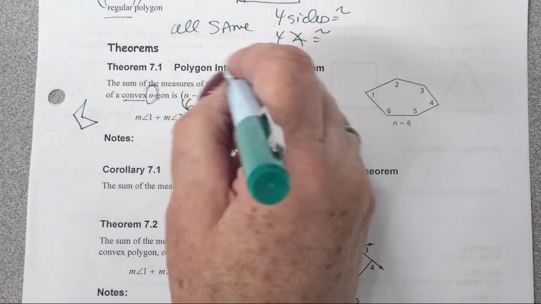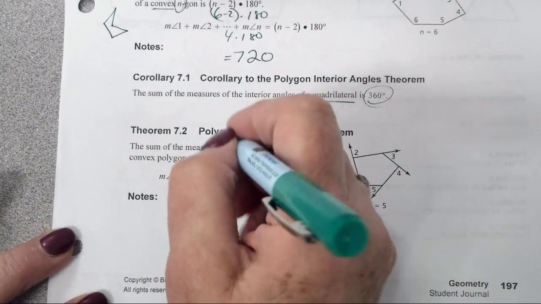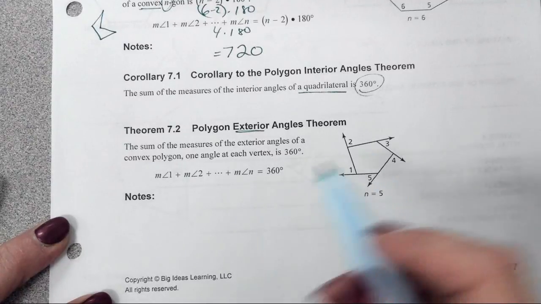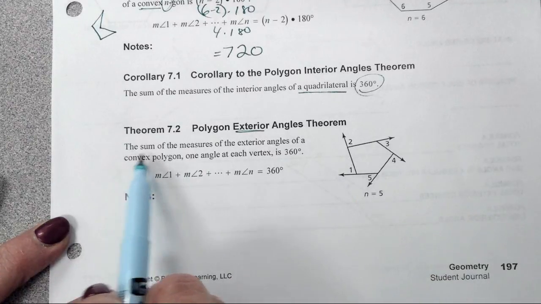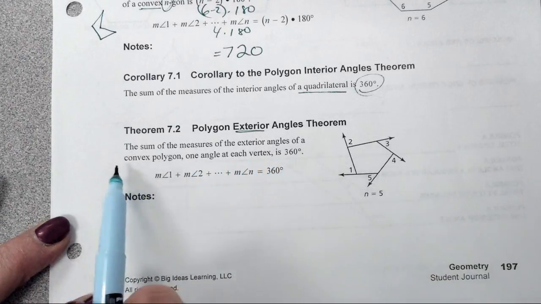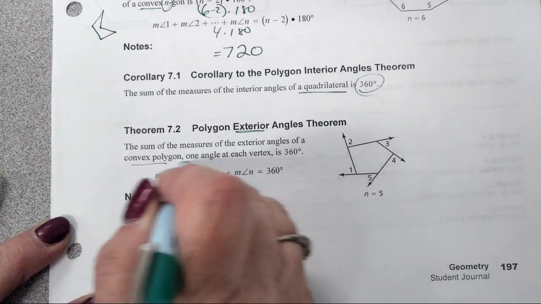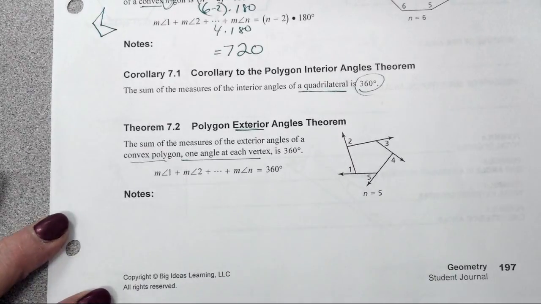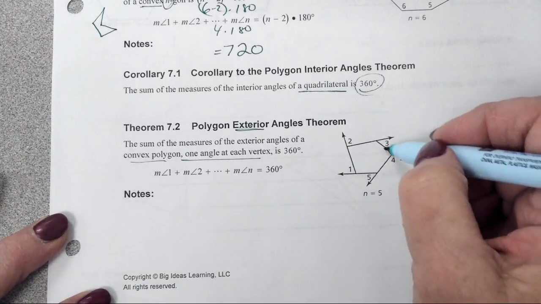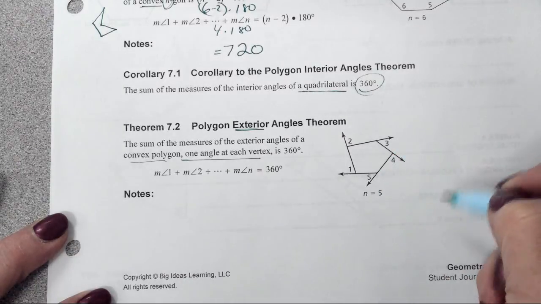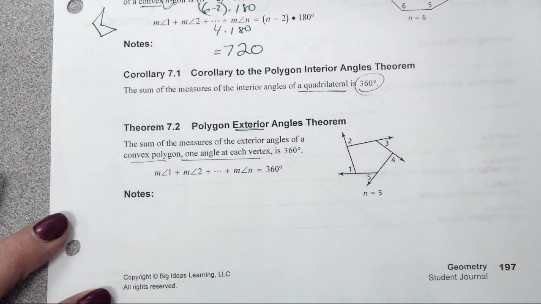Okay, so the first theorem was about interior angles. Now we have a theorem about exterior angles. We've looked at exterior angles before. The sum of the measures of exterior angles of a convex polygon, one at each vertex. So again, they're being a little specific here. If I extended these sides in all directions, I'd get more than one angle here. That's why they're saying one at each vertex.